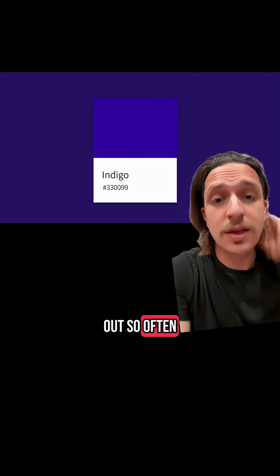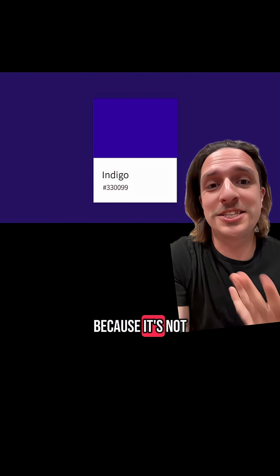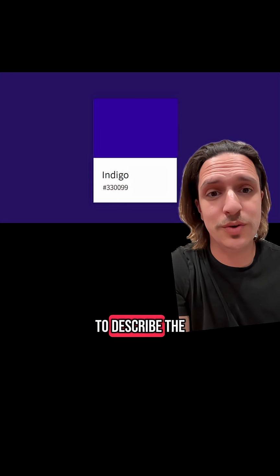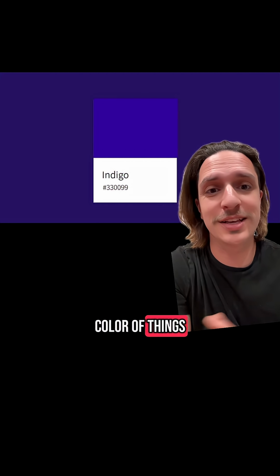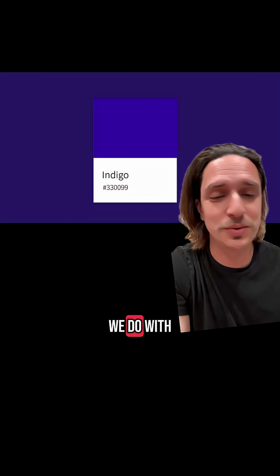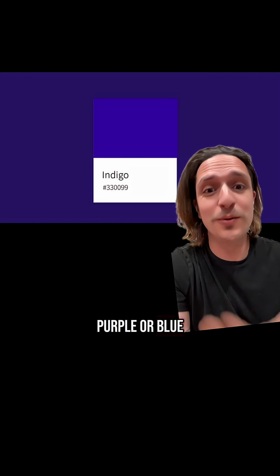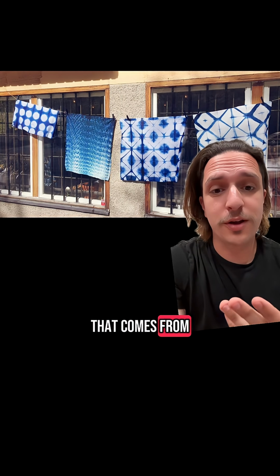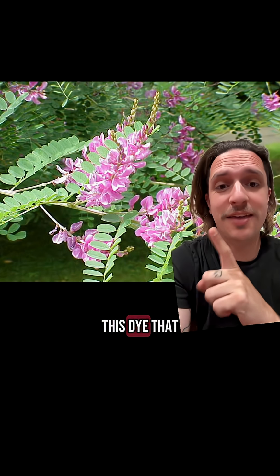Now, I don't teach it in my classes because it's not a color that we use very often to describe the color of things in the world the way that we do with purple or blue or orange. Now, the word indigo really comes from indigo dyeing. So the indigo that comes from these plants, this dye that comes from these plants.